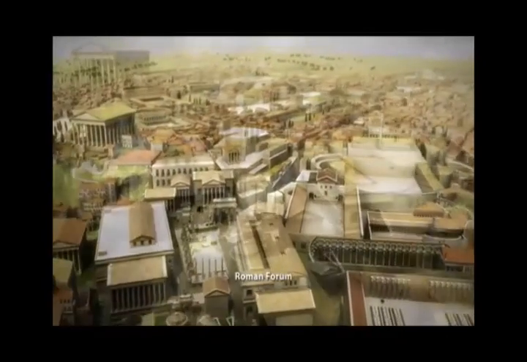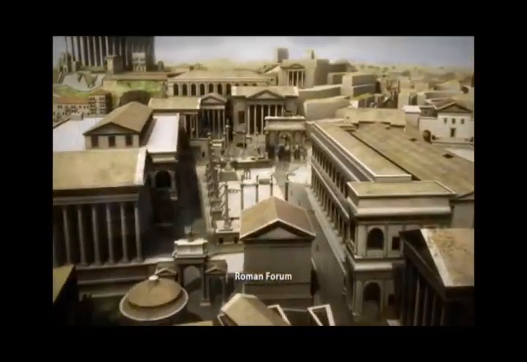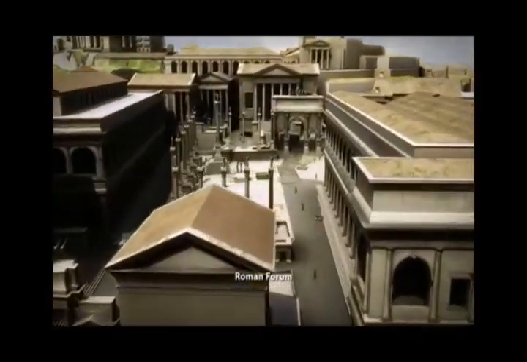So let's move back down to the Forum now. Some of the main roads going through the city met here in the Forum. It's a place that the average Roman on an average day might well pass through.